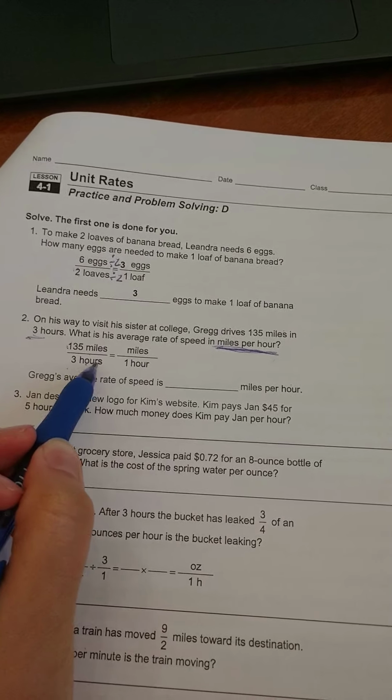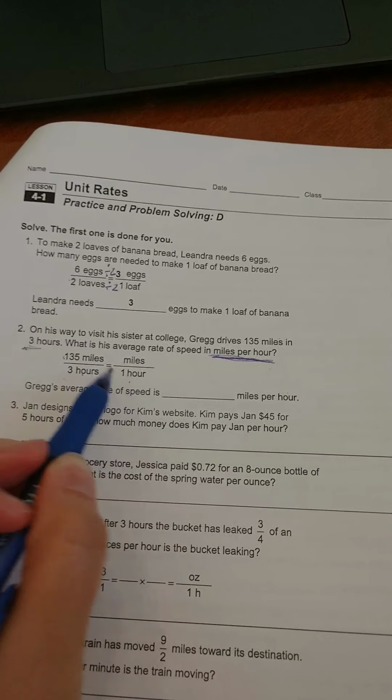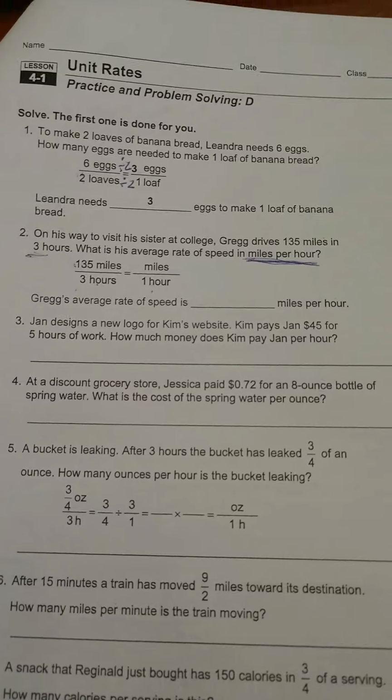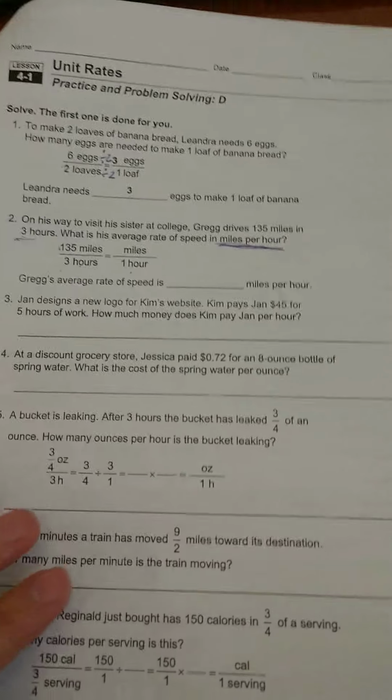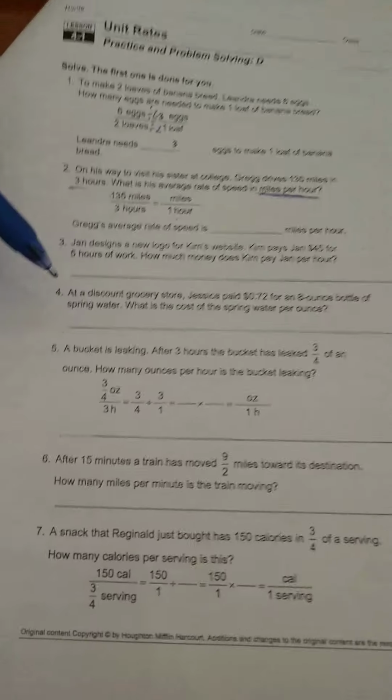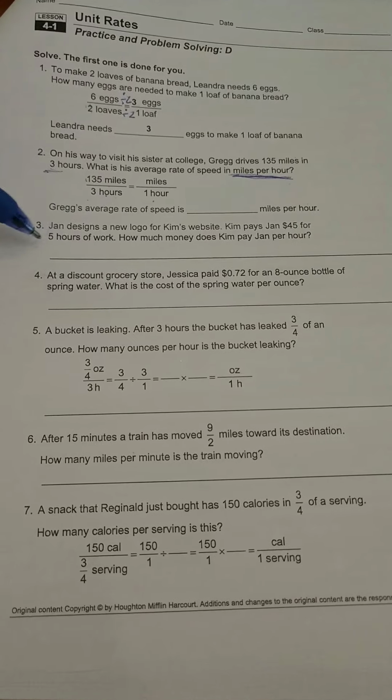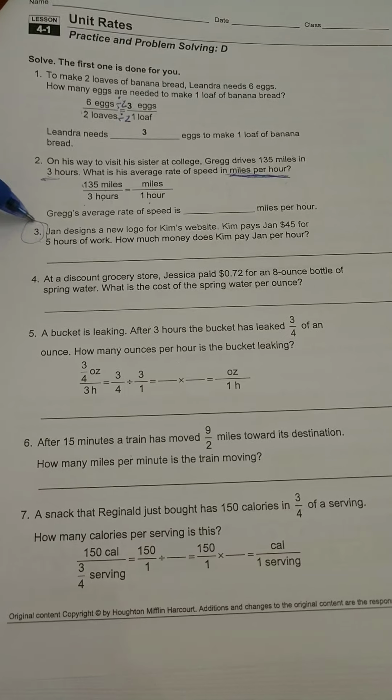How do we go from 3 hours to just 1 hour? What are you going to do? Okay, so go ahead and figure that out. Pause this video if you need to. Otherwise, I'm going to go ahead and keep on going. I think you guys are capable of doing problem number 3.